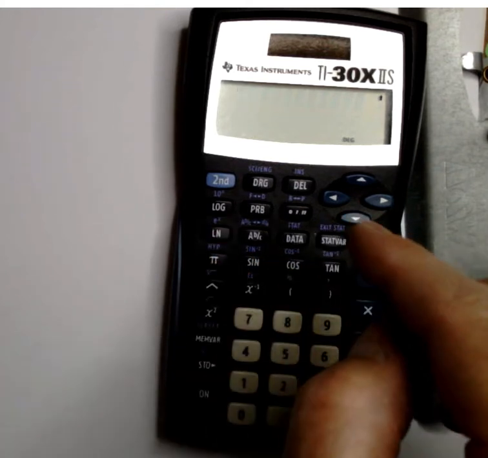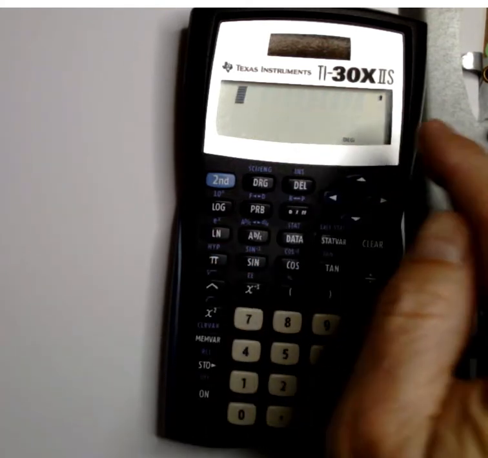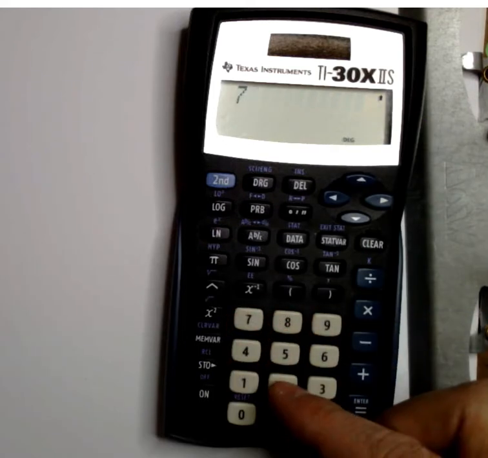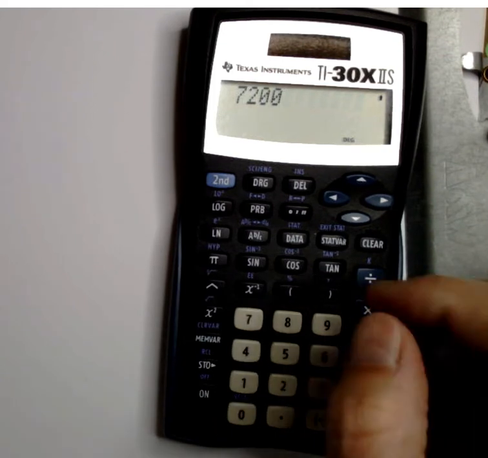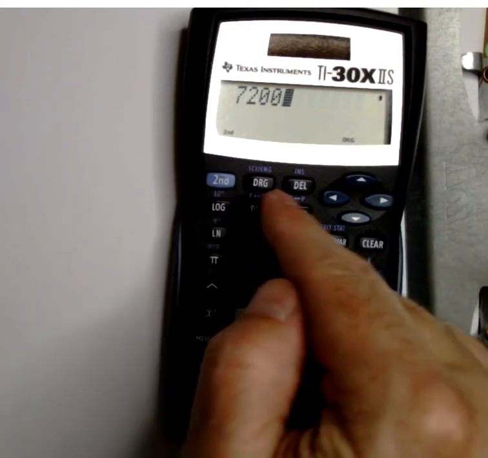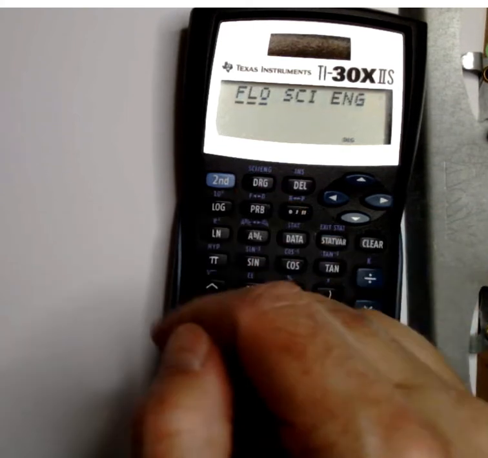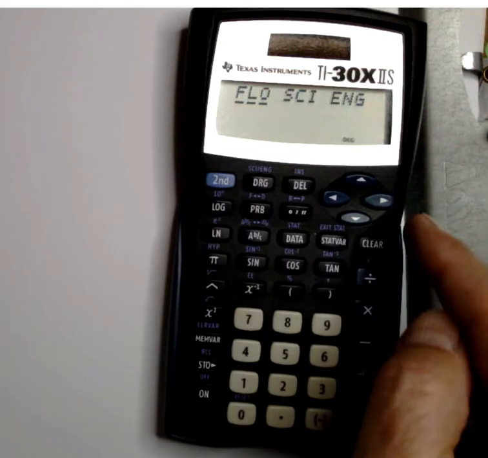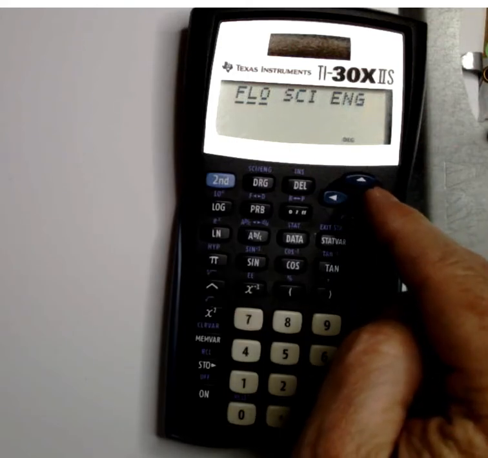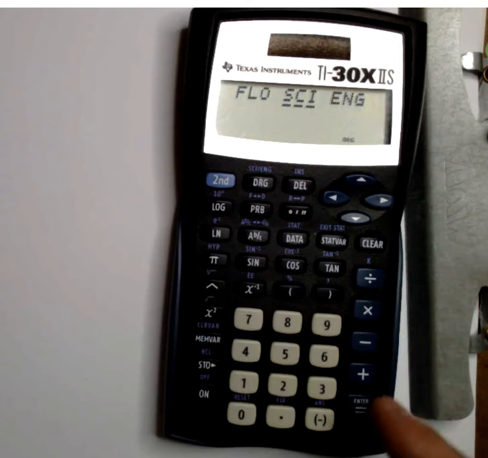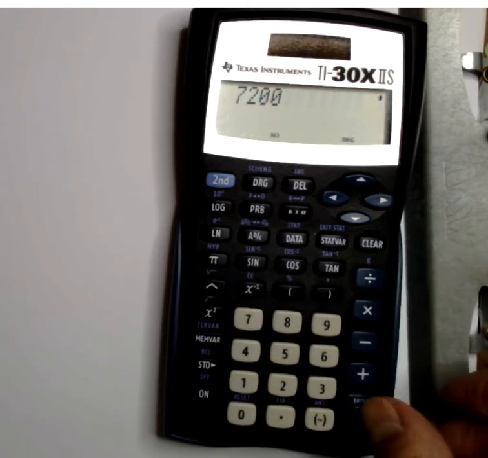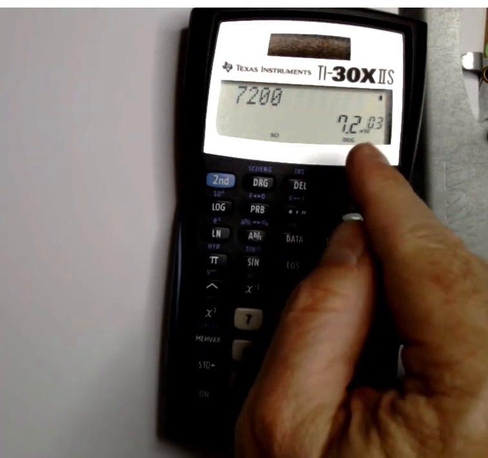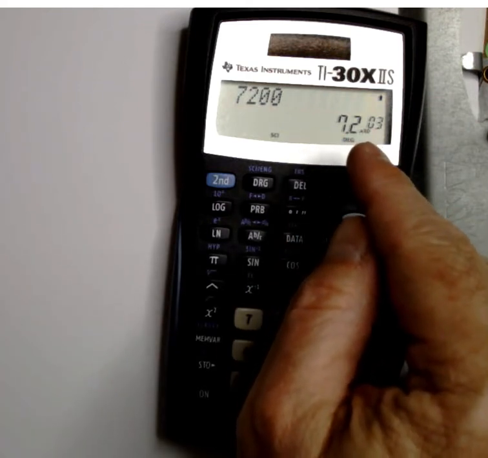Let's get out of this. One other thing that might be interesting to play around with: I just did a dimensional analysis problem with the number 7200. So if we go to second and then scientific engineering, I've got it on floating decimal right now, so it's going to stay as 7200. But if I click it to scientific and then hit enter, and then hit enter again, notice that it converts over to the number in exponential notation.